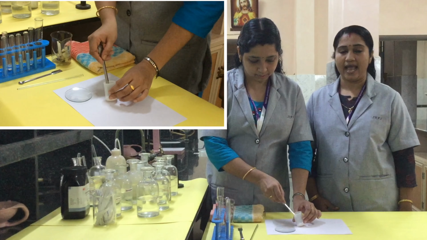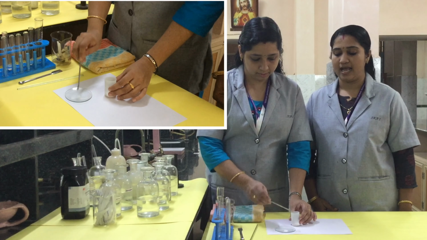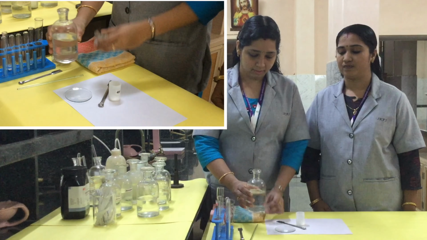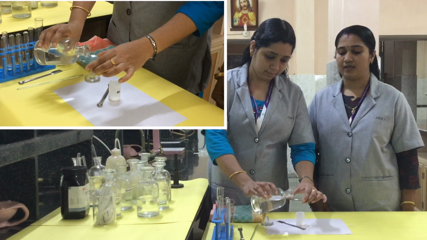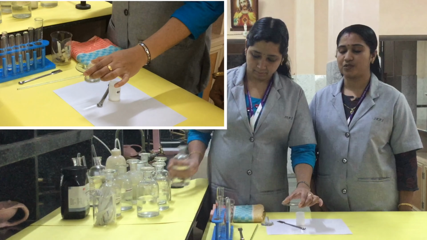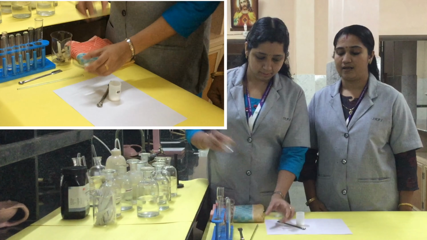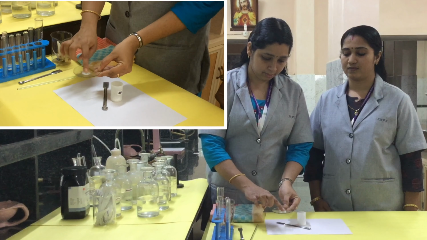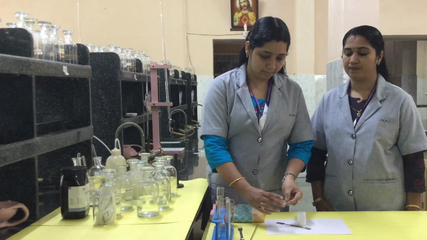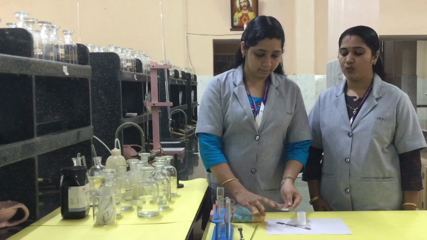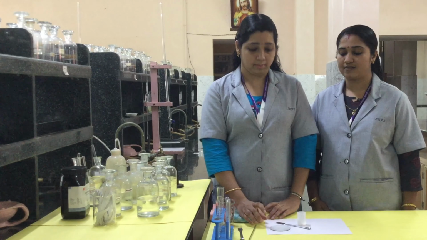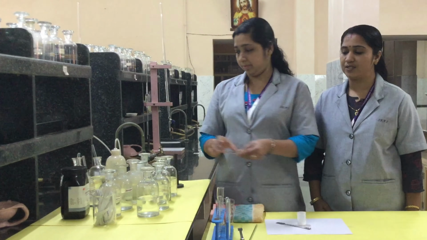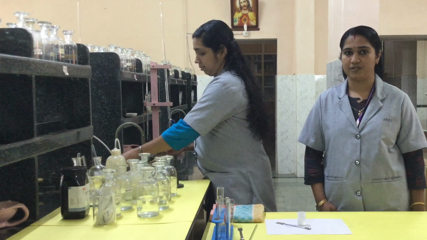Take a watch glass and add a little of the salt to it, and rub it with dilute sulfuric acid. A little dilute H2SO4 is added to it, then rub the salt. Note down the smell. Is there a vinegar-like smell? There is no smell of vinegar. So acetate is absent. The test is negative.